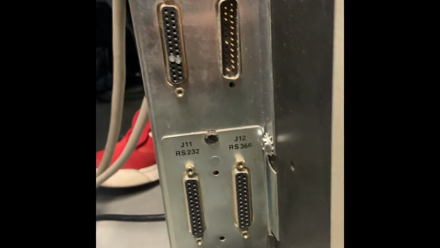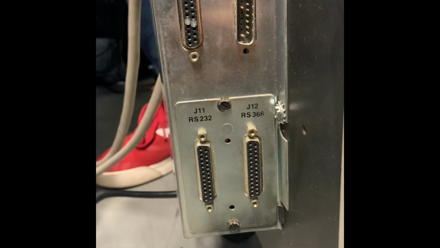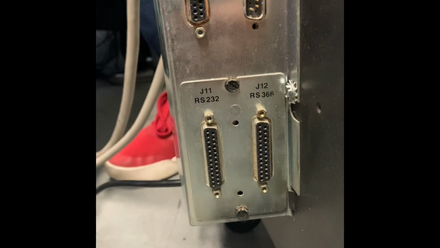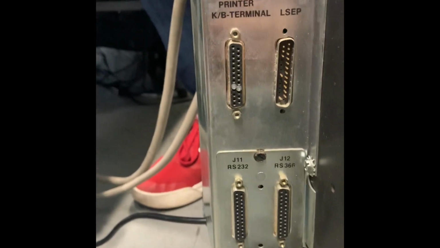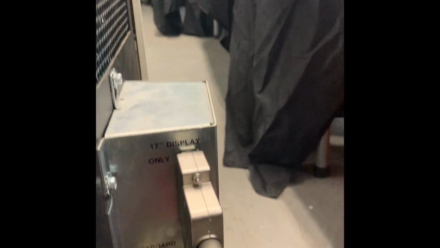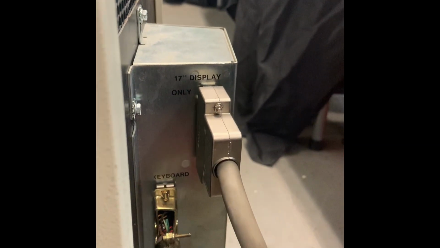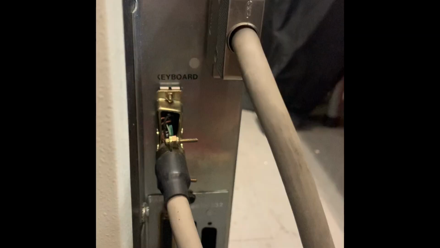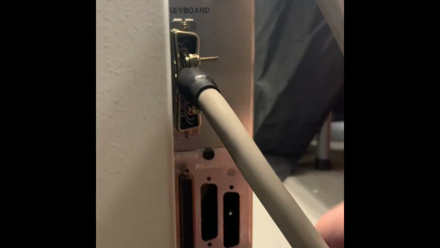LSEP. Do we know what that is? No, I think that's a laser printer. And then the J11 and the J12 probably are serial ports. Yeah, add-on serial ports. Serial ports, and then the monitor and keyboard. I gotta come on this side. And on this side, we got the monitor display, 17-inch, and the keyboard. Look at that big keyboard plug. Down there's some expansions. Yep, it's got a parallel port and then 2 unpopulated slots. And the power plug back there.